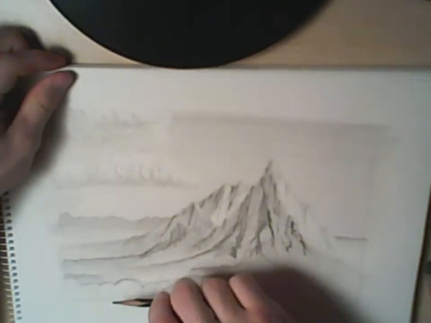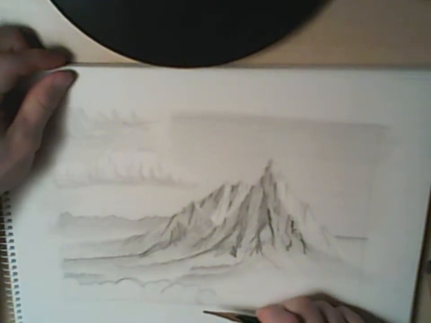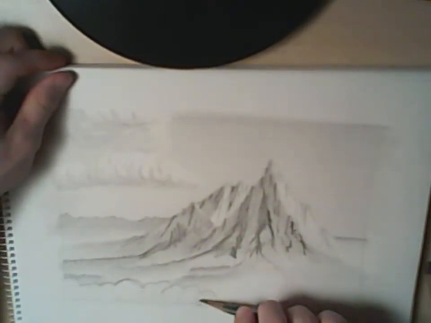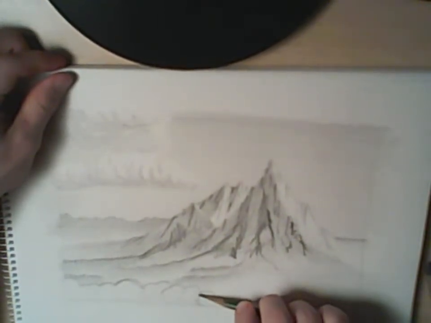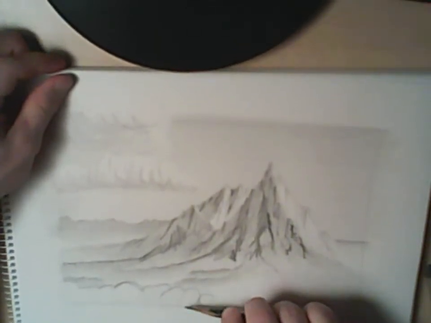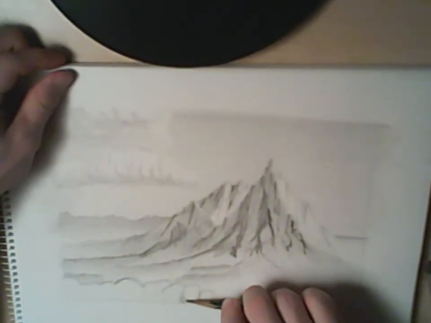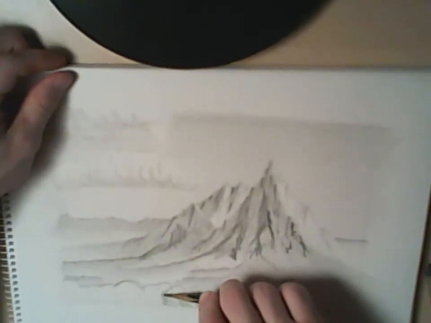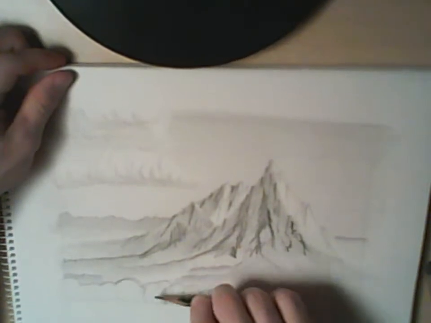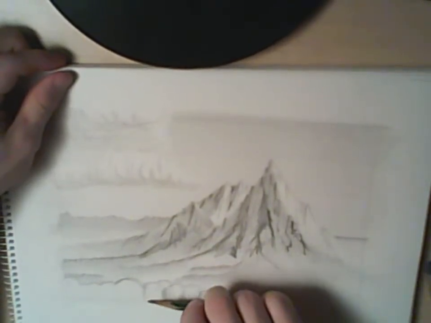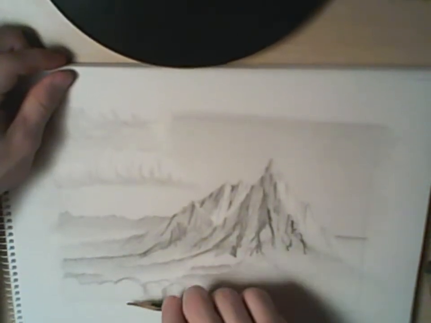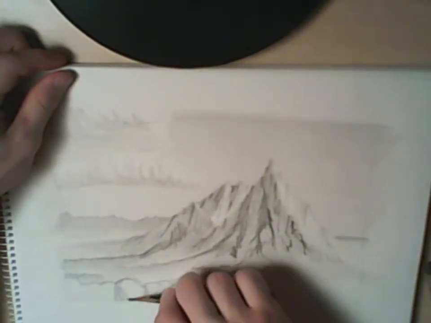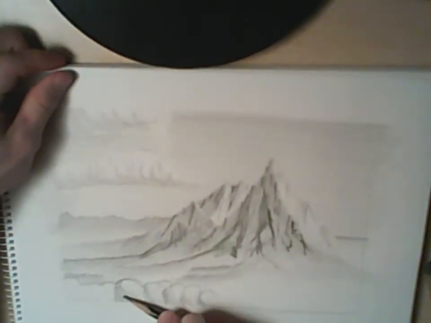And now get darker towards the left and the downside. The lower side right here. Like this, and this one's in the foreground right there.